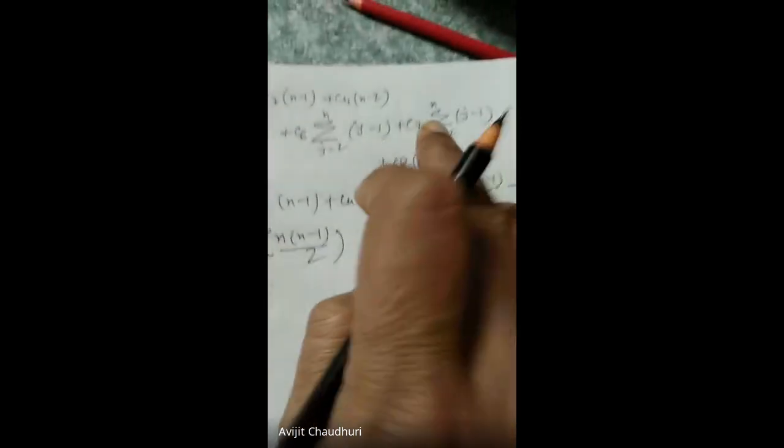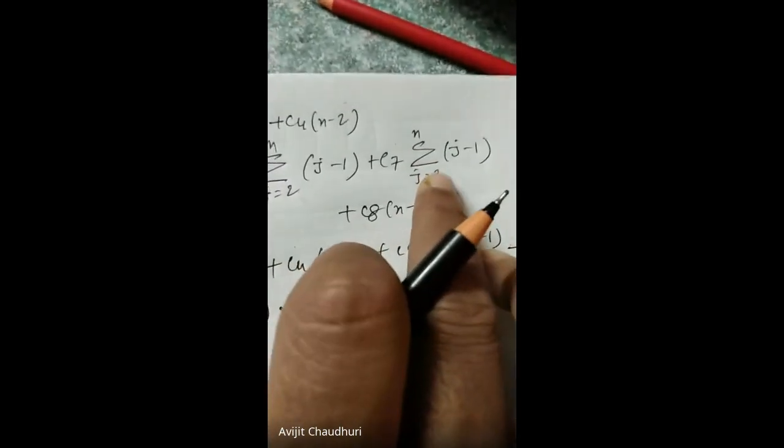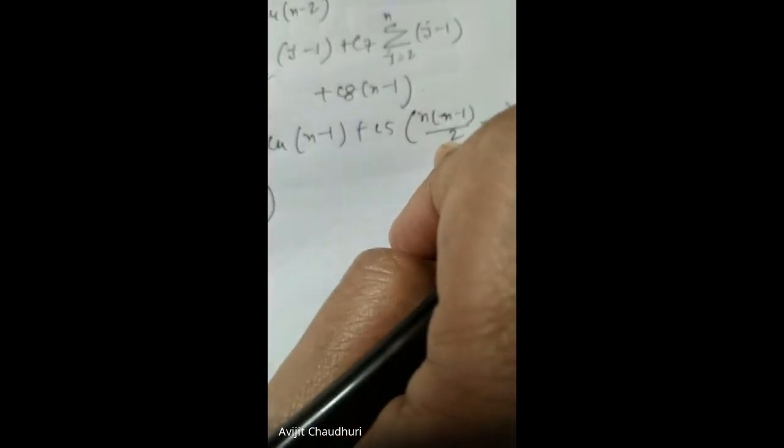Because this thing we have already done in the bubble sort. Can you remember? I have already shown you, n into (n minus 1) by 2.